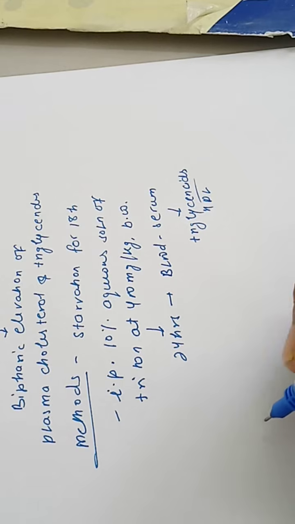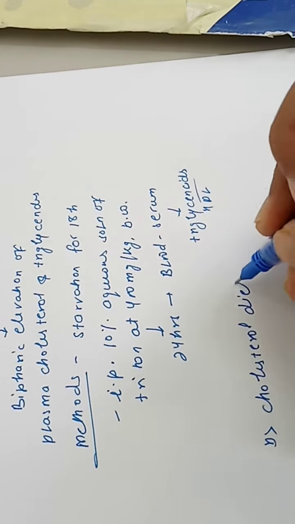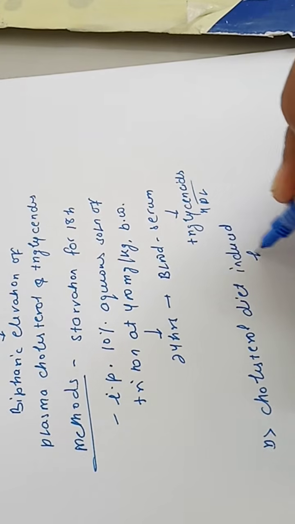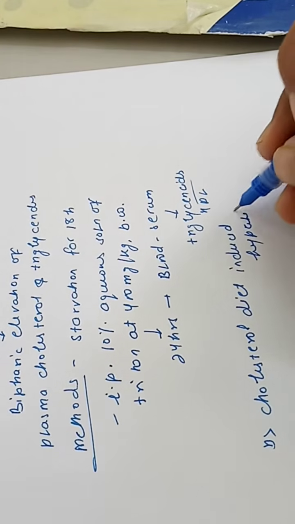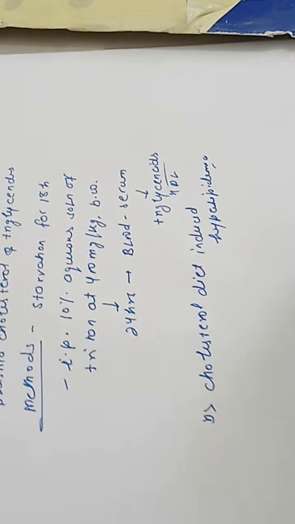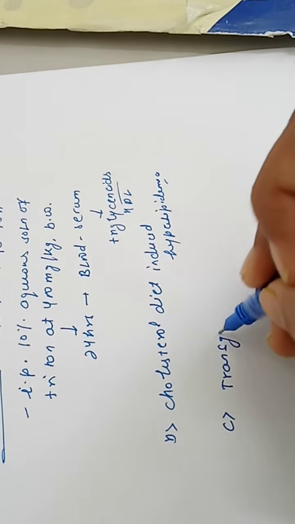Another model for hyperlipidemia, which I hope you have heard about, is cholesterol diet induced hyperlipidemia. You give a cholesterol rich diet, and it will lead to hyperlipidemia. There are also transgenic rats or mice.